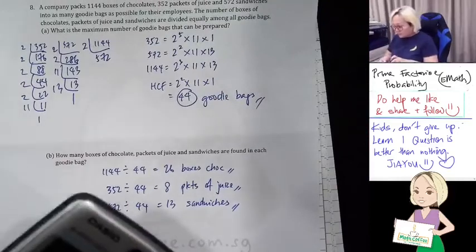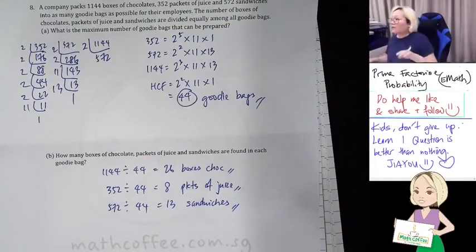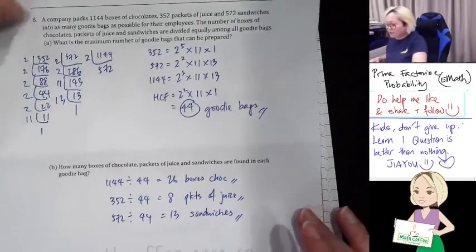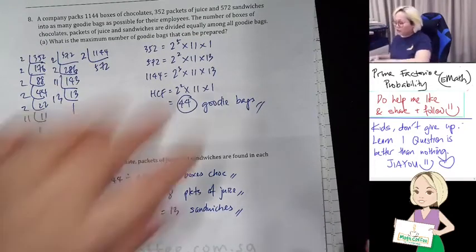Can? Not bad. Today I only OT 10 minutes. Okay. So today we have learned probability, tree diagram and possibility diagram. And we have learned prime factorization. Basically, I cover the prime factorization kind of 90% of all the commonly asked questions. Okay.